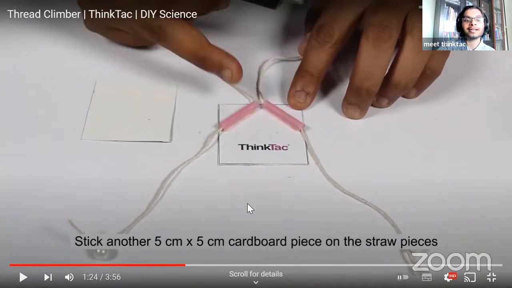Yes, Pranil, you got it right. How the straws are inclined. The angle between the two straws is another independent variable. If we change this angle, that will affect whether our thread climber will actually climb up the thread or not. So far, we know two independent variables.